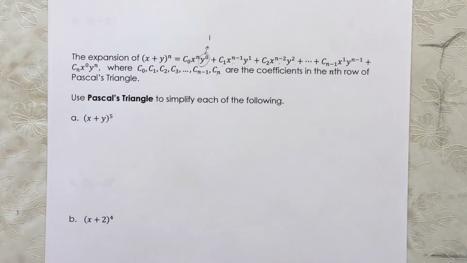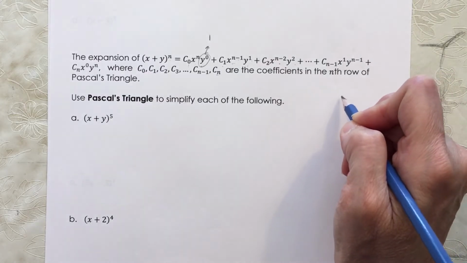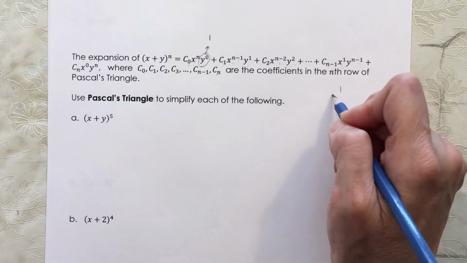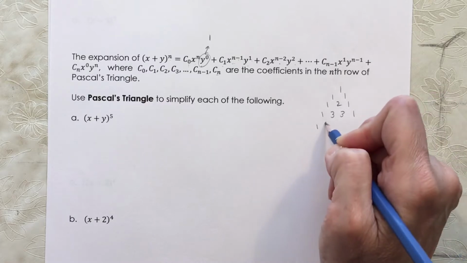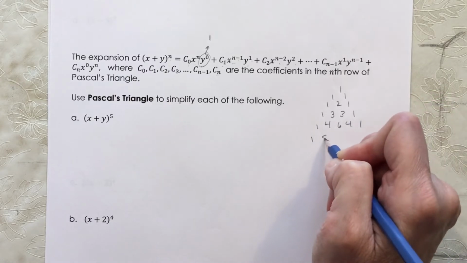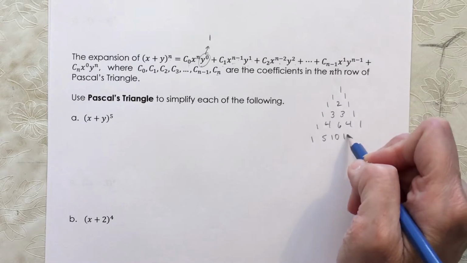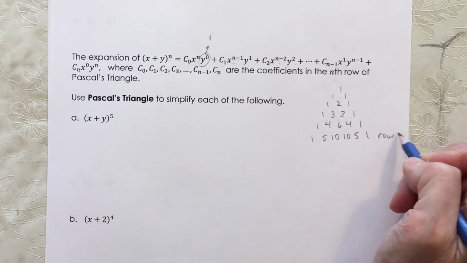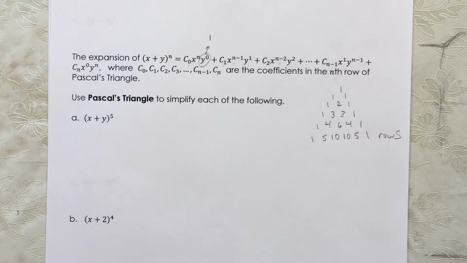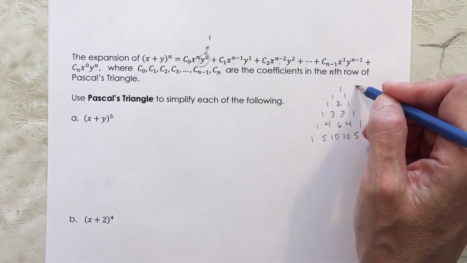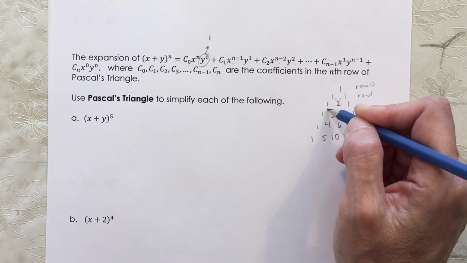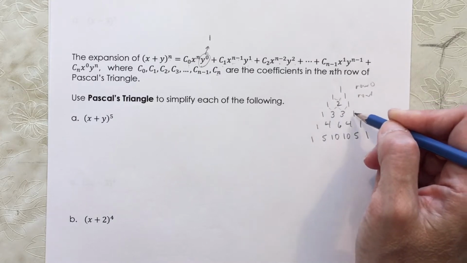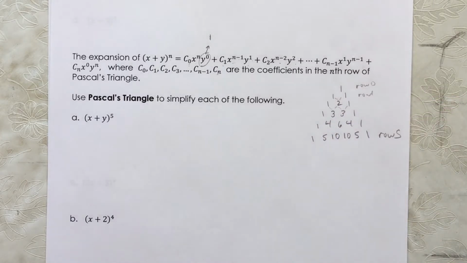Use Pascal's triangle to simplify each of the following. So (x + y)^5. I'm going to write over here so we can refer to it. So here's row 5 of Pascal's triangle. I just made it, knowing that it starts off with 1, 1, 1, row 0, row 1, and then you add to get successive terms in the different rows.